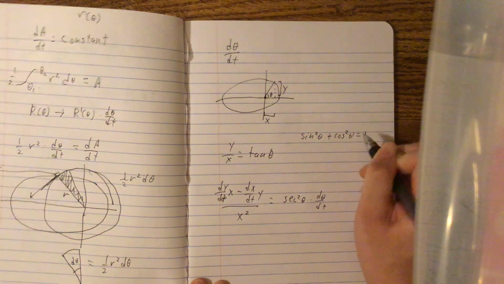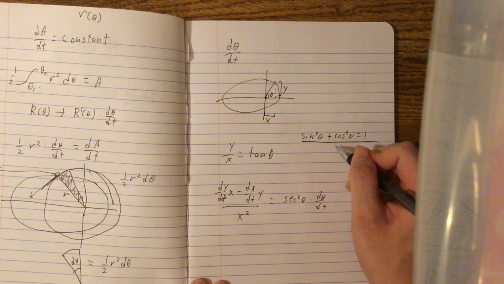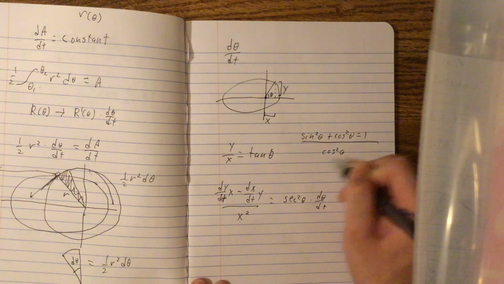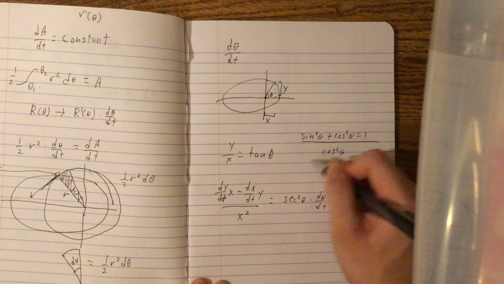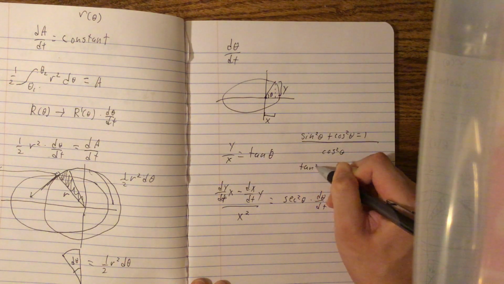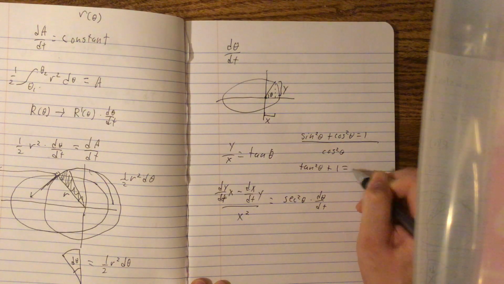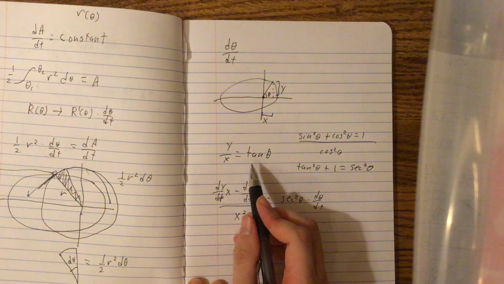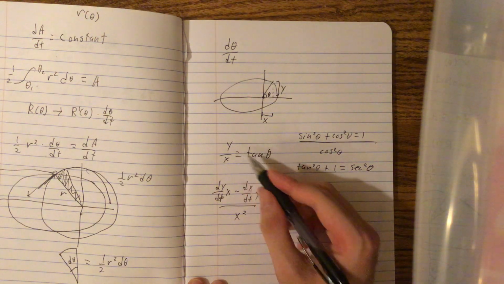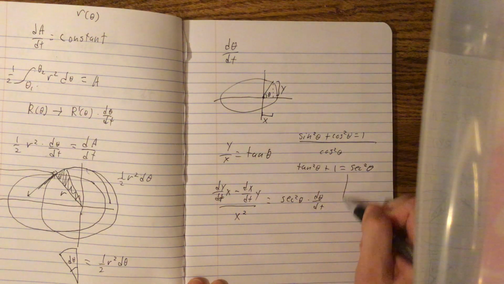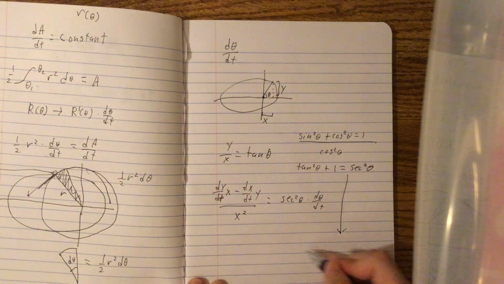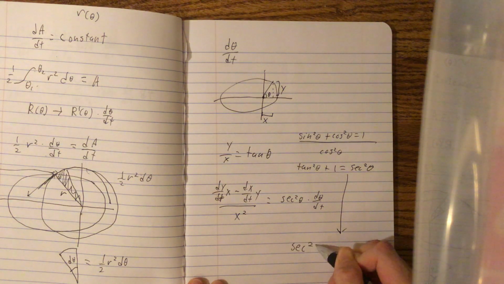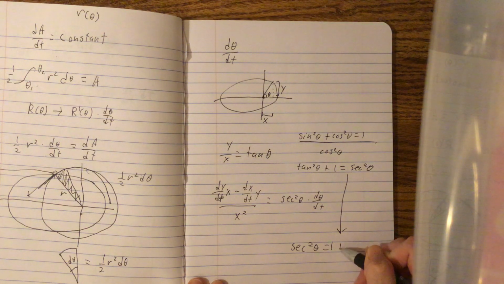And hence, if we divide everything by cos squared theta, we get tan squared theta plus 1 equals sec squared theta. And we already know what tan theta is. Tan theta equals y over x. So if we bring it down here, sec squared theta would equal 1 plus y squared over x squared.